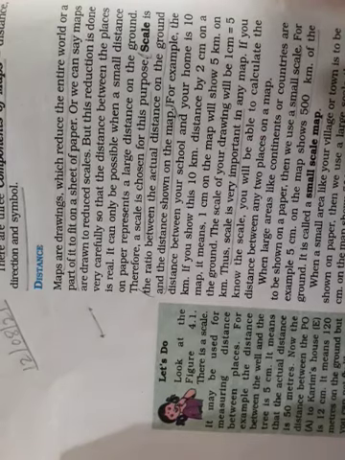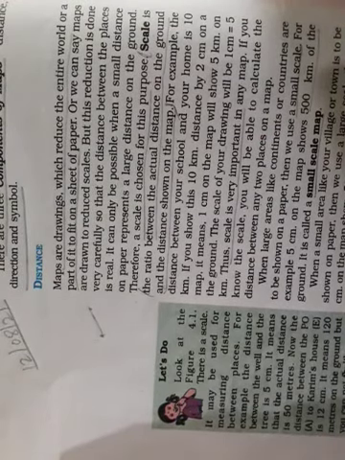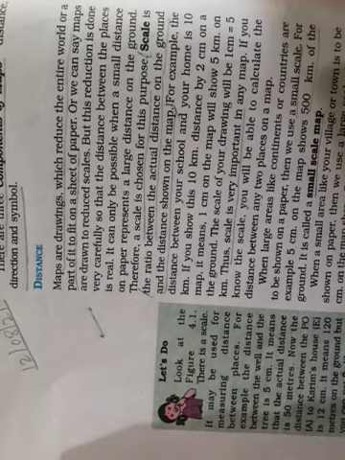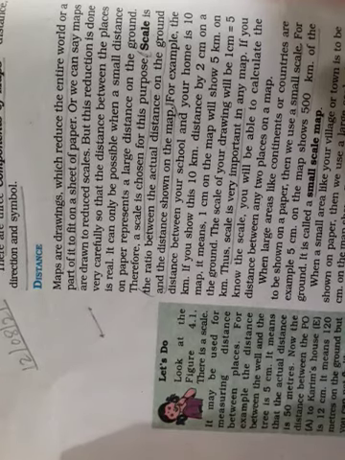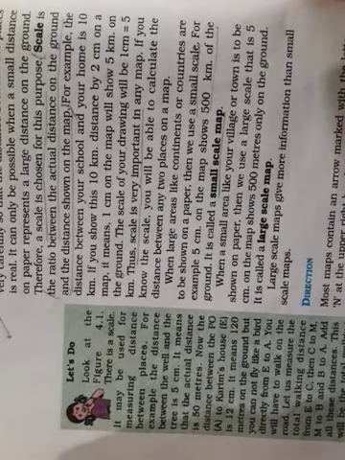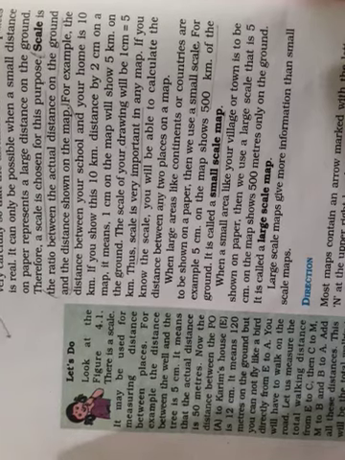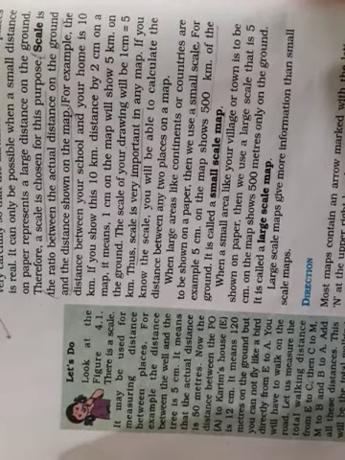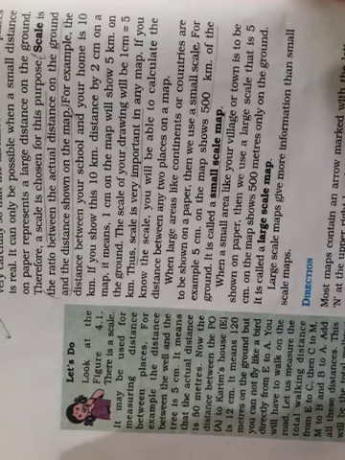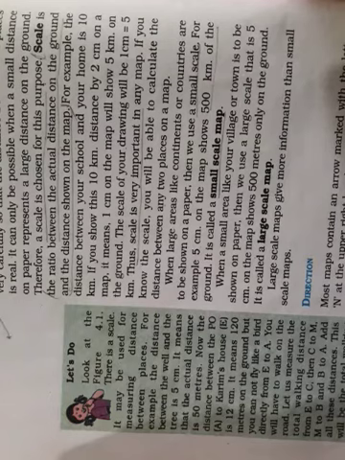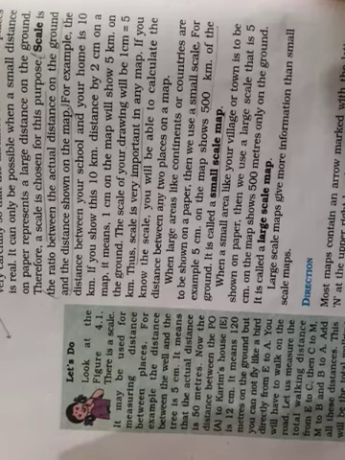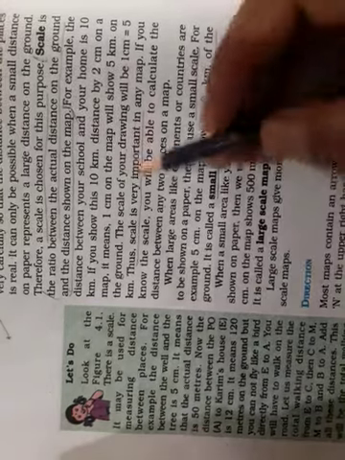The scale is very important in any map. If you know the scale, you will be able to calculate the distance between any two places on a map. When large areas like continents or countries are to be shown on paper, then we use a small scale. For example, 5 centimeters on the map shows 500 kilometers. This means 1 centimeter equals 100 kilometers, and 5 centimeters represent 500 kilometers on the ground. It is called a small scale map.